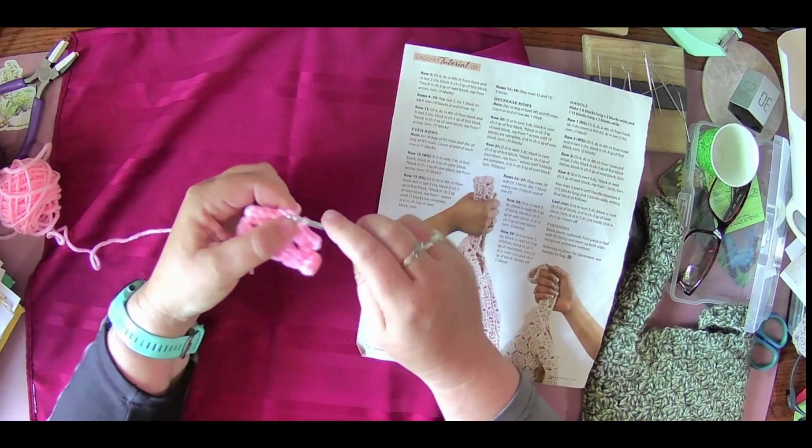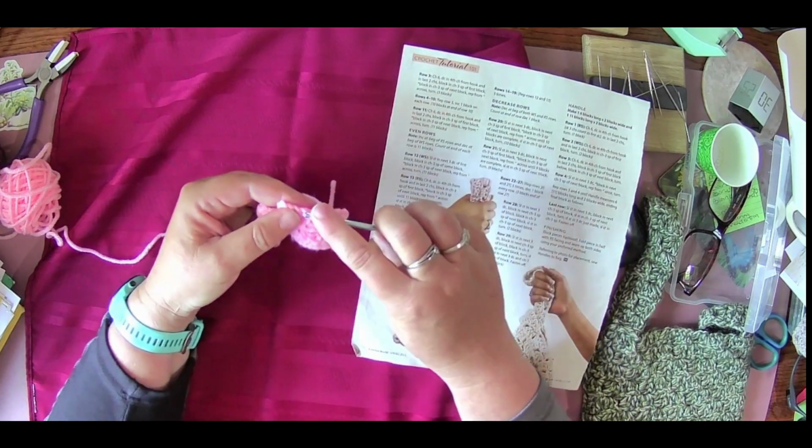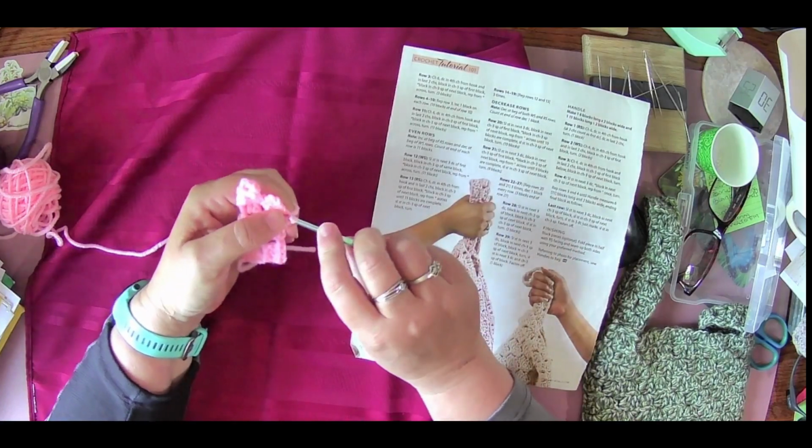Slip stitch into here. Turn and slip stitch back to the corner.